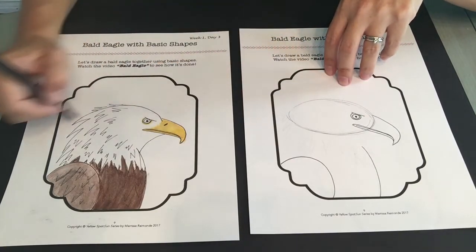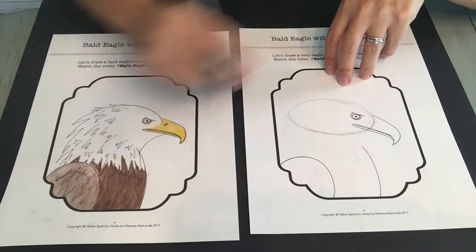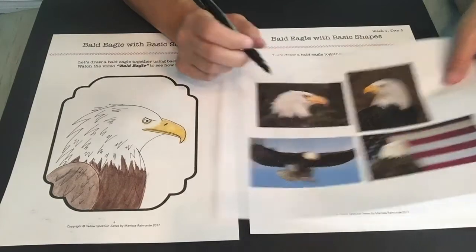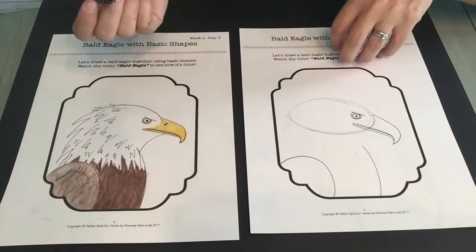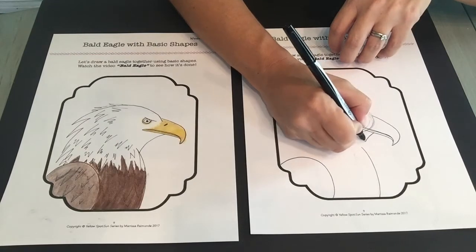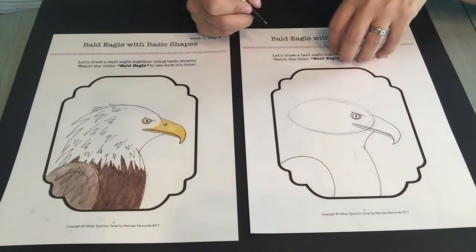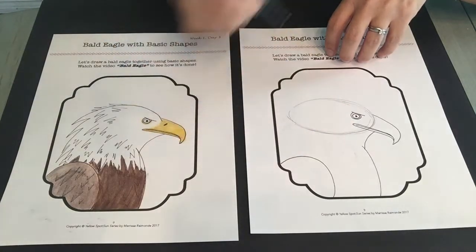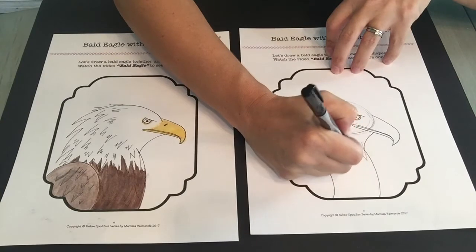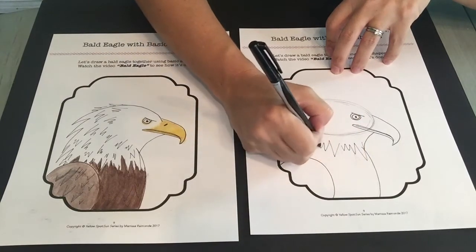Now we want to use some angled lines to get the white feathers of this eagle drawn on here. And all you're really going to do, oops, we forgot this curved line. Sorry, let's go back and get this curved line where it connects. Very good. All right, now we want to get the angled lines of the feathers. And so what I'm going to do is just start drawing a series of angled lines.